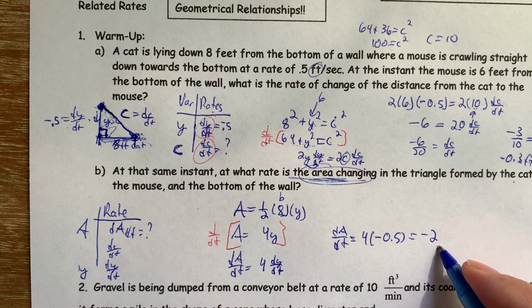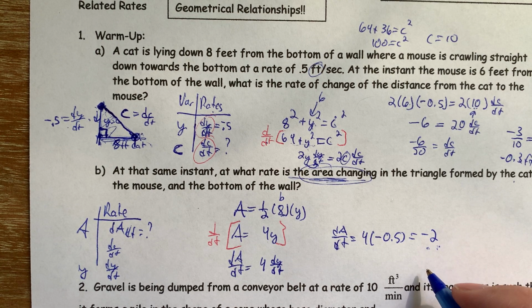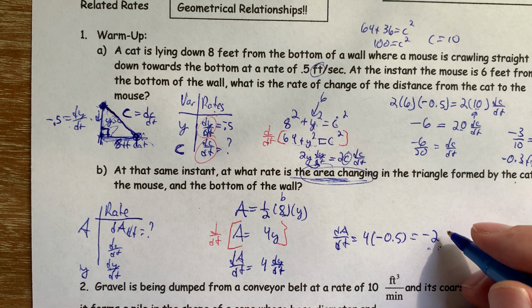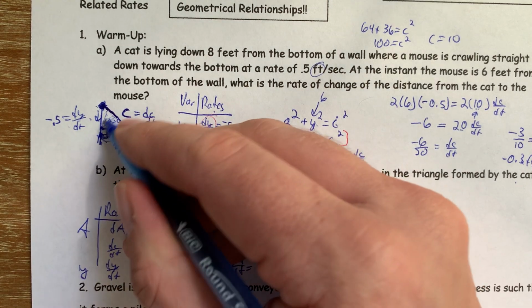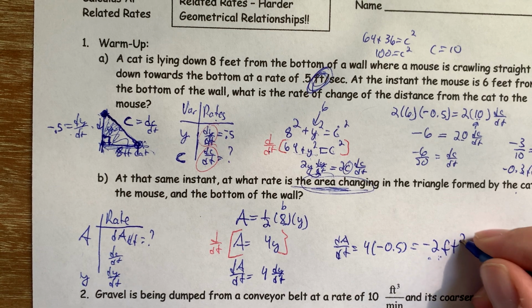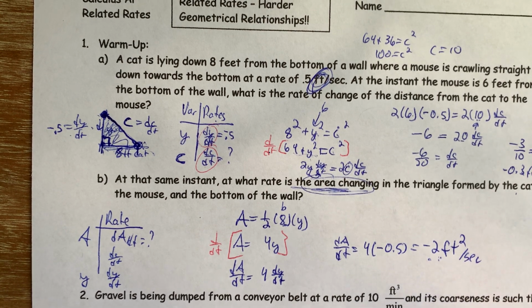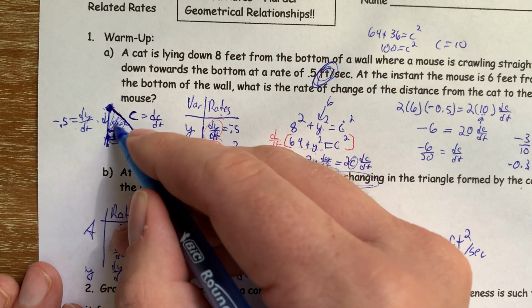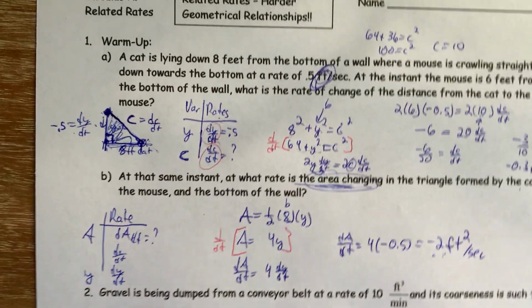Now, what are the units here? The units are its area. How is the area changing? And this area will be measured in feet squared per second. So this area, as the mouse is climbing down the wall, is changing by negative 2 feet squared per second.